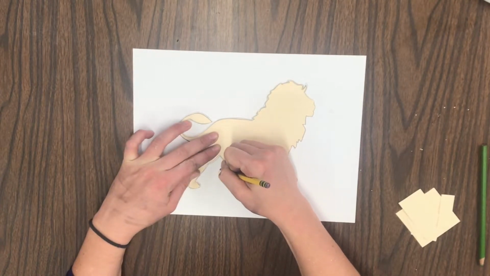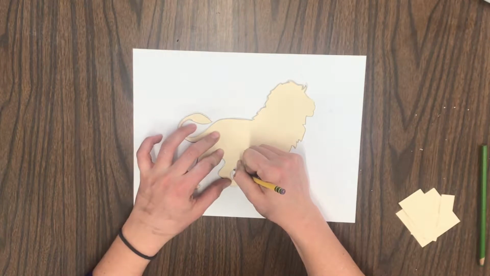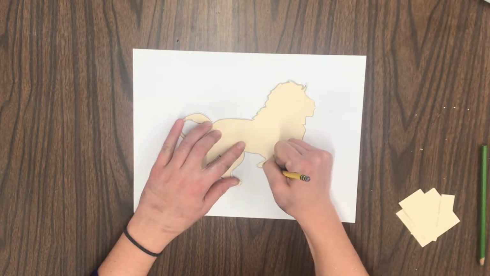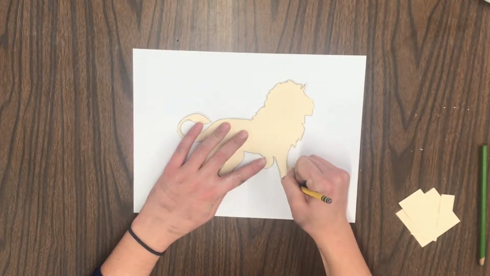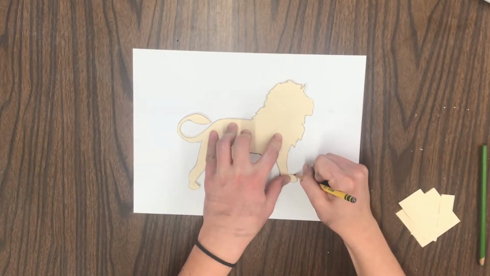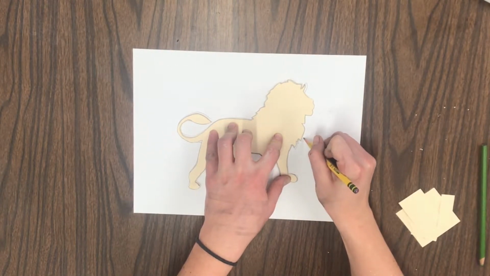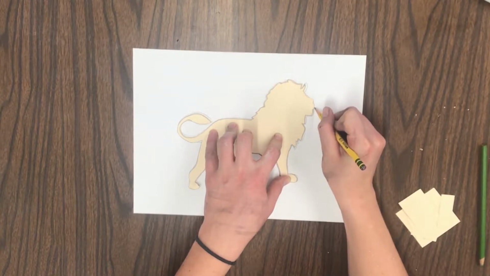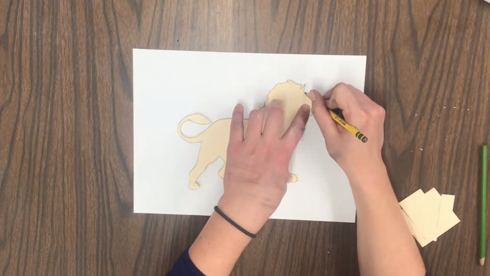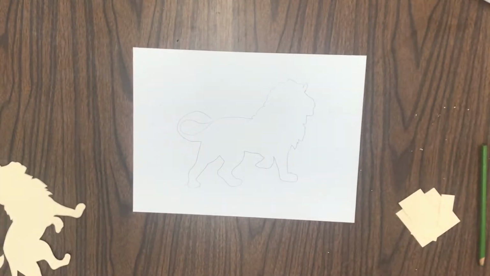Tracing a stencil is kind of like a car going around a racetrack. You want to stay as close to the edge as possible, and if you need to go slow, go ahead, but you don't want to go off of the track. Stay as near to the outline as possible.